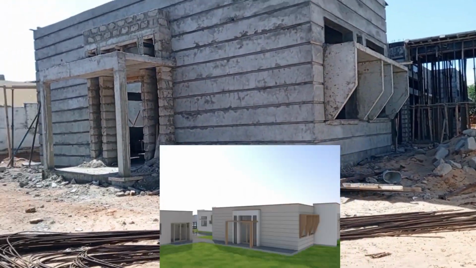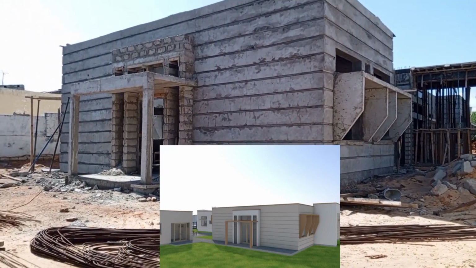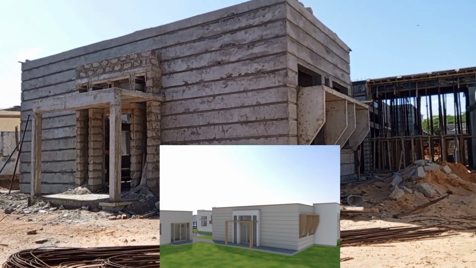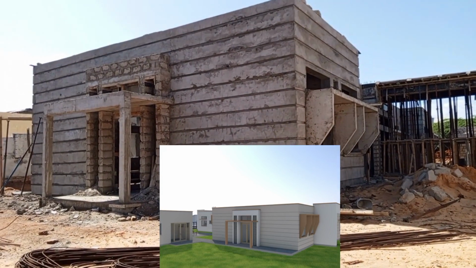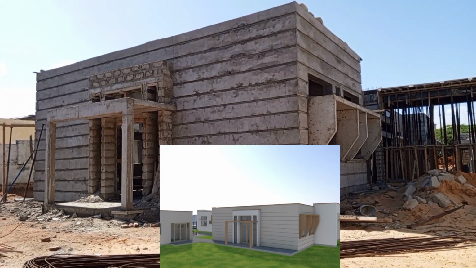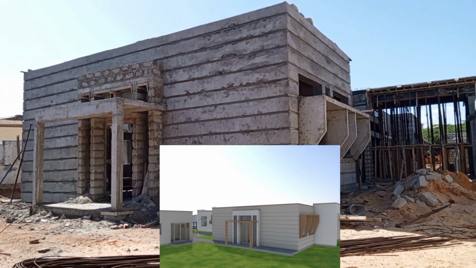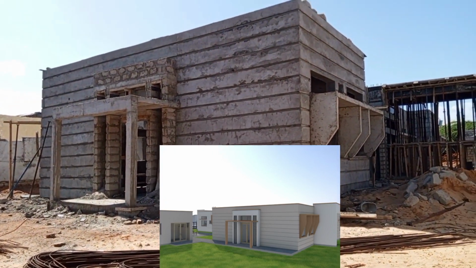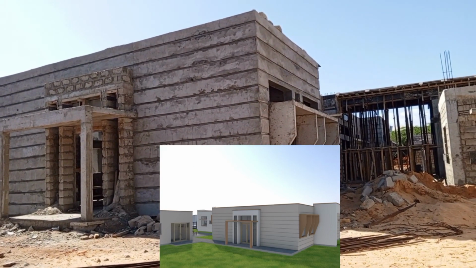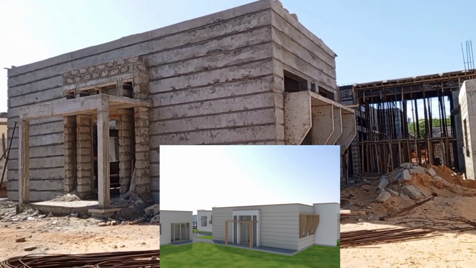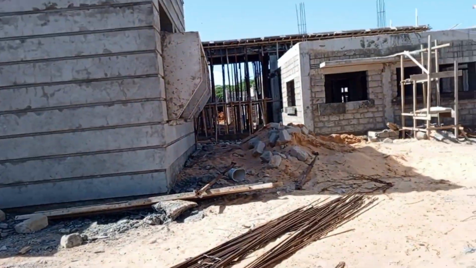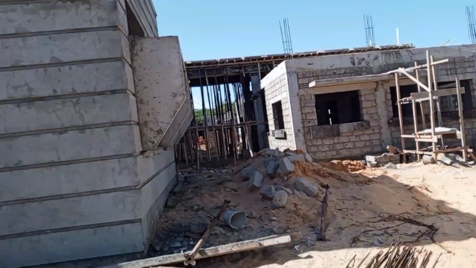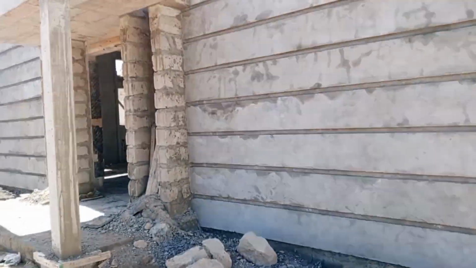This is a side view of the inpatient block. Also view the photos beside. You can see it is coming out the way it's supposed to be. At the end of the project, we are supposed to see it the way it appears on the photo. So this is the inpatient block, and I've shown you the outpatient block. This is the overall site view.